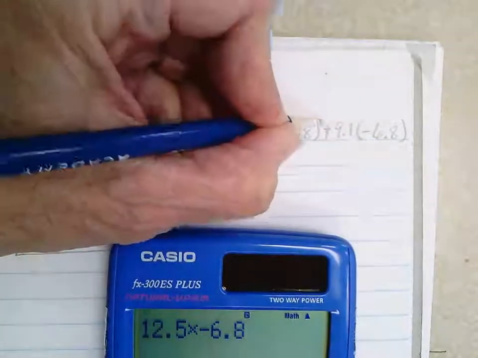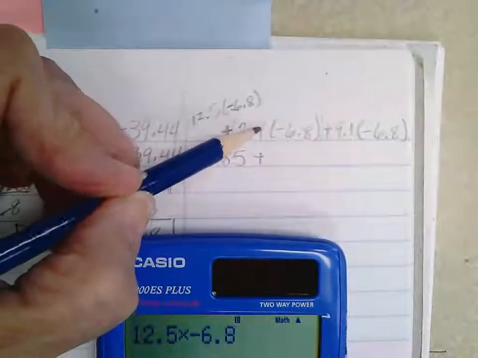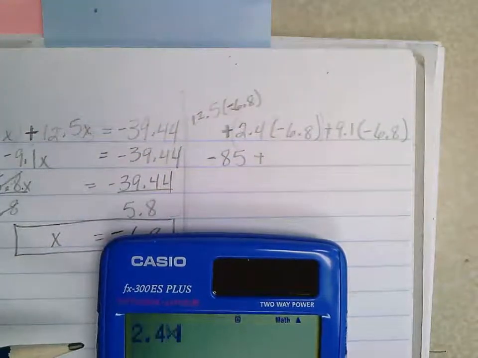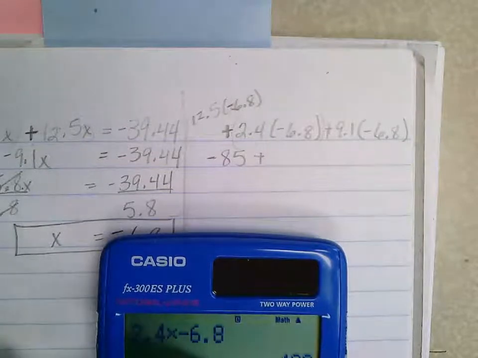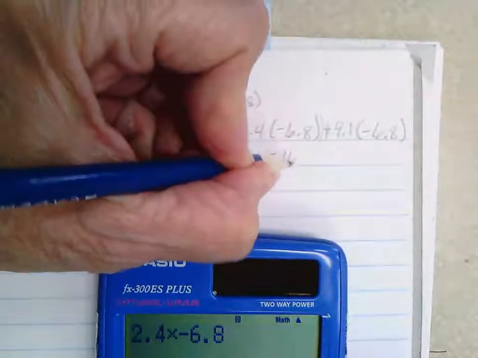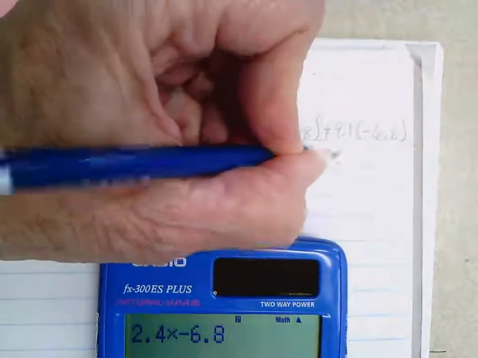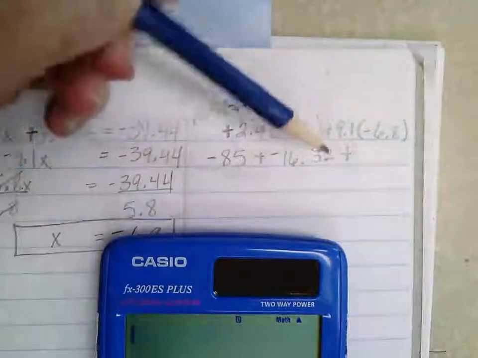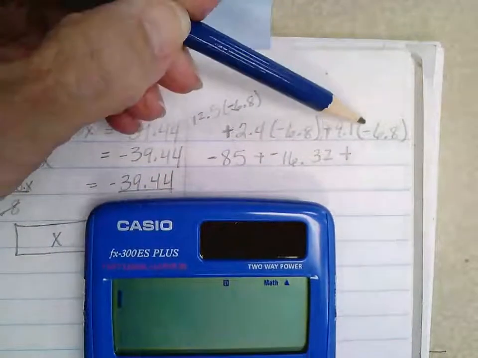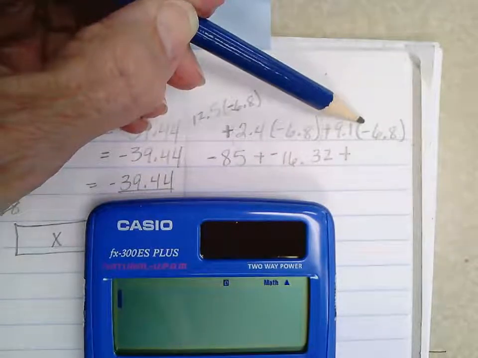Now I'm going to do this 2 4/10 times negative 6 8/10. That's a -16 32/100 plus, now I'm taking this 9 1/10 times -6 8/10.